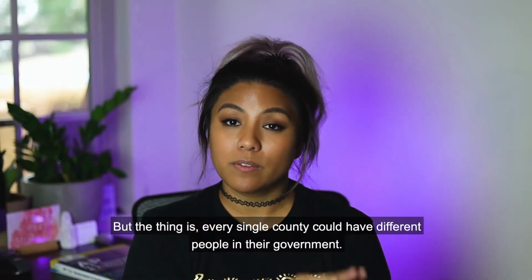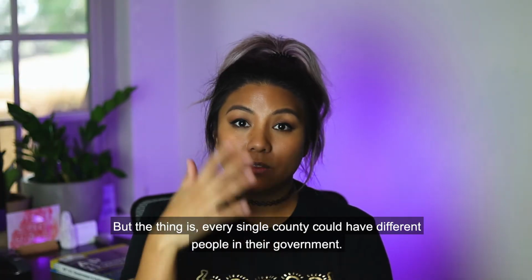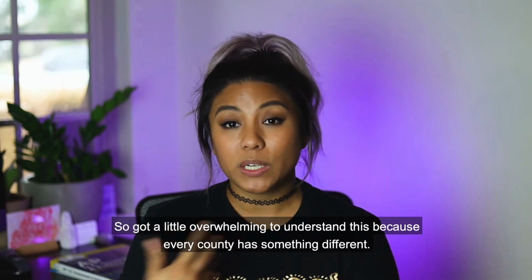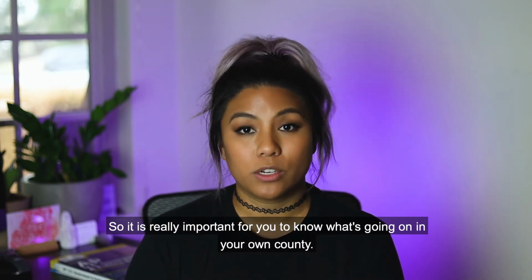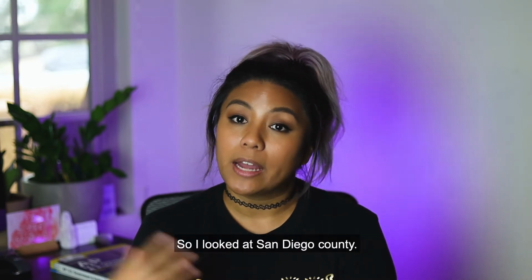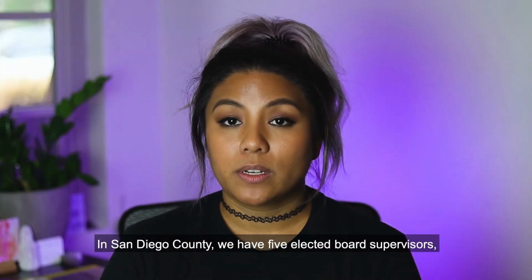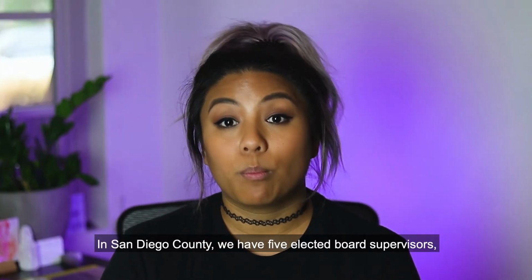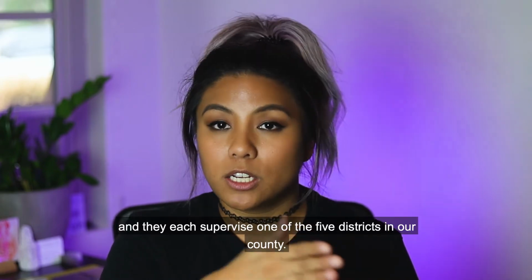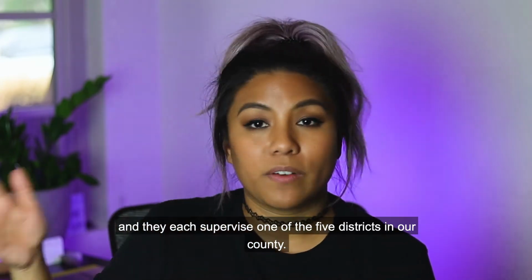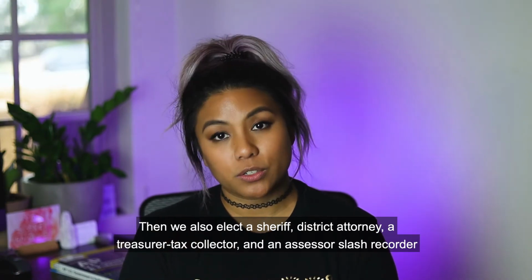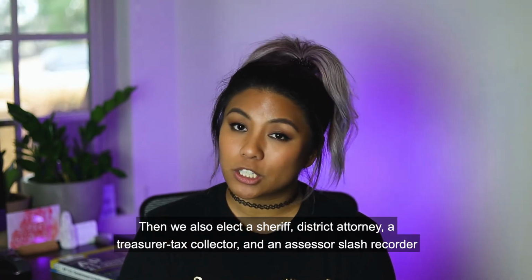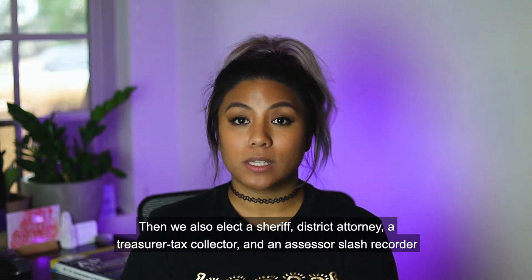But the thing is, every single county could have different people in their government. So it got a little overwhelming to understand this because every county has something different. It is really important for you to know what's going on in your own county. So I looked at San Diego County. In San Diego County, we have 5 elected board supervisors, and they each supervise one of the 5 districts in our county. Then we also elect a sheriff, a district attorney, a treasurer tax collector, and an assessor/recorder/clerk.